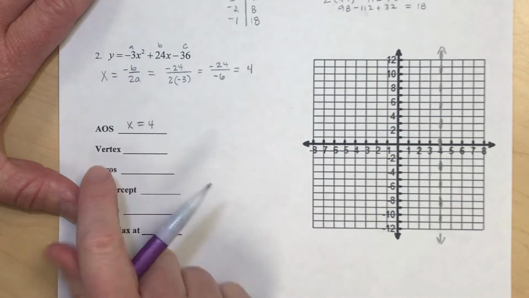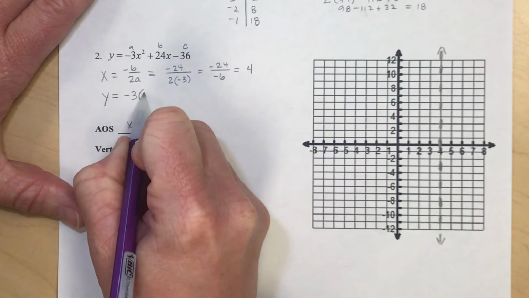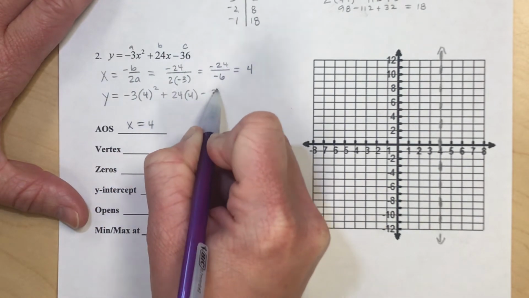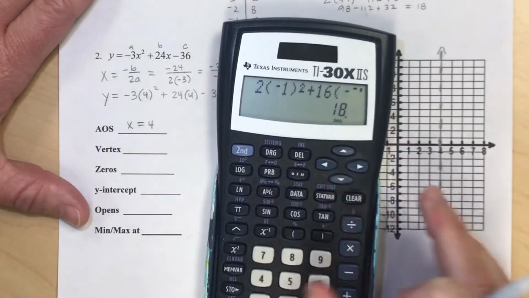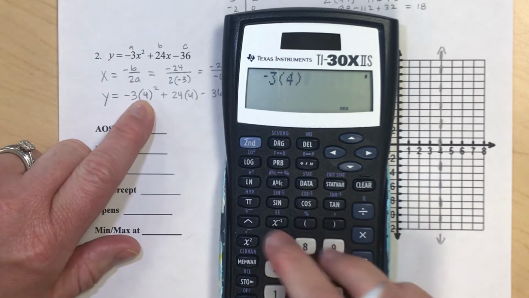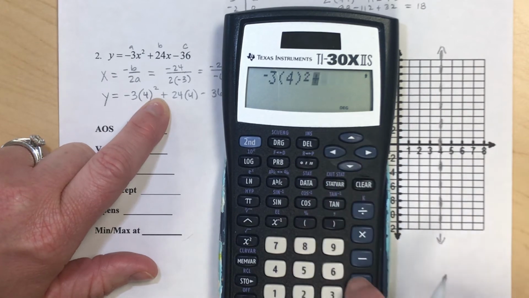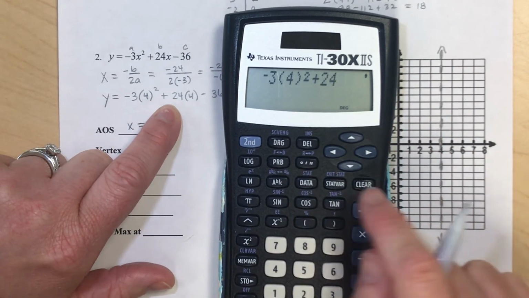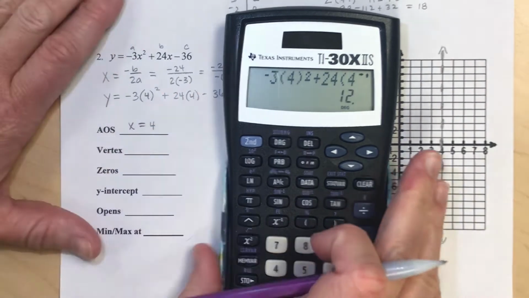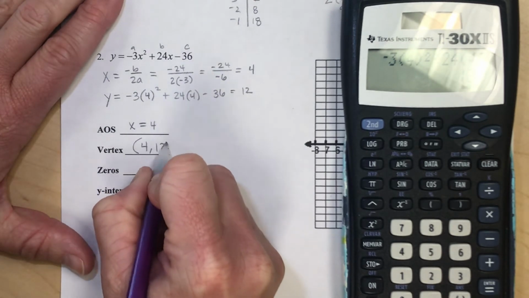Now for my vertex, I'm going to substitute in the value of 4 for my x, and I'm just going to type that right in my calculator. So I want -3, and now in parentheses, I'm going to substitute the value 4 in. I'm going to square that, plus 24, in parentheses substituting in the number 4, and then I'll subtract 36. And here, I get a value of 12. So my vertex is at 4, 12.